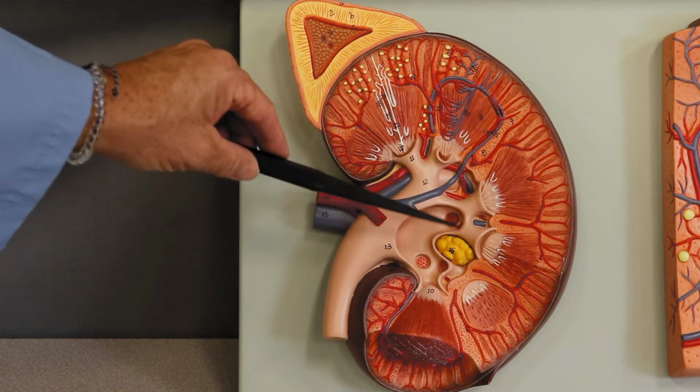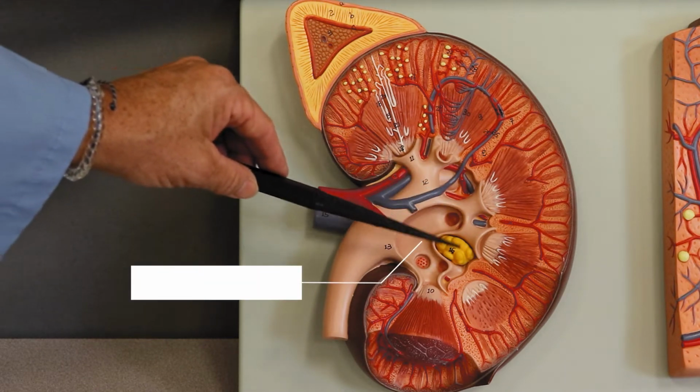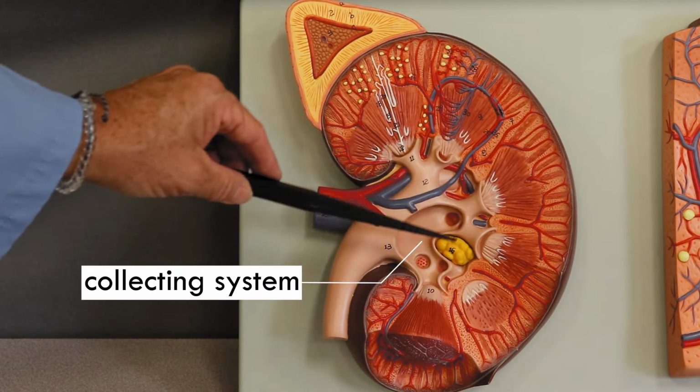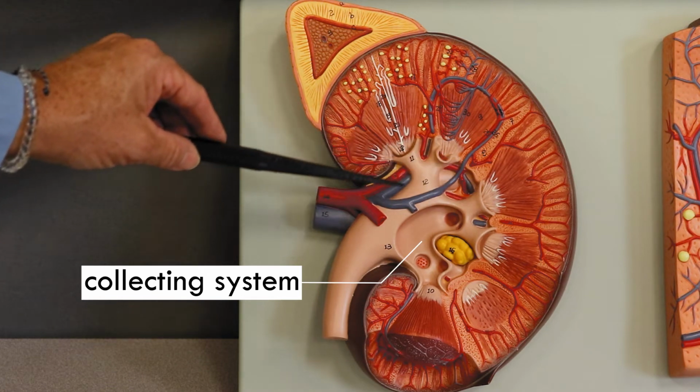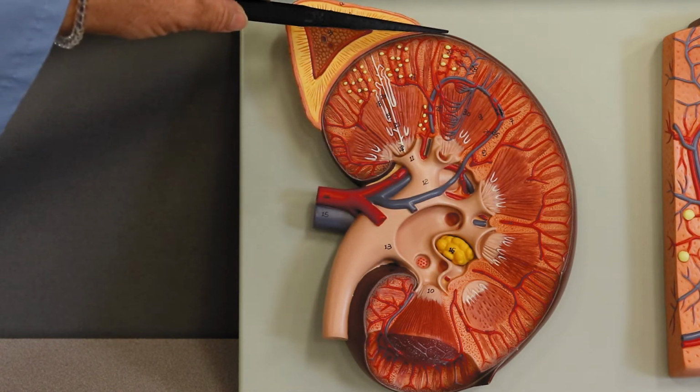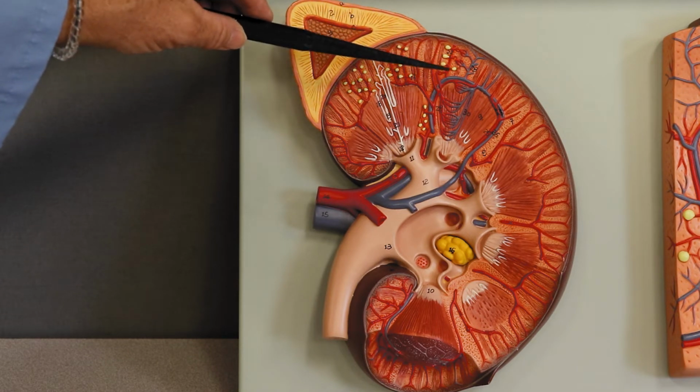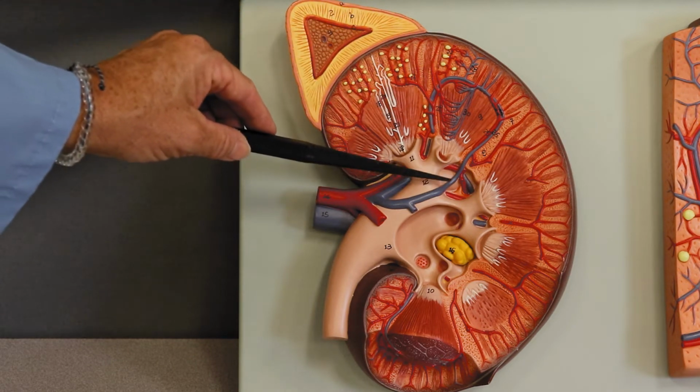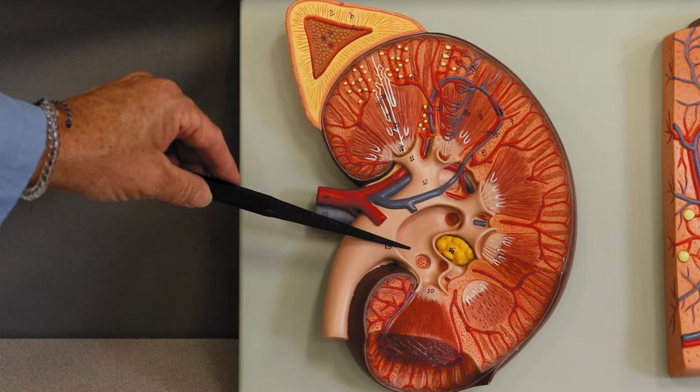And then we have this part that is not part of the kidney. We call it the collecting system. So we'll talk about the structures associated with the collecting system. So we've got renal capsule, renal cortex, renal medulla, and the collecting system.